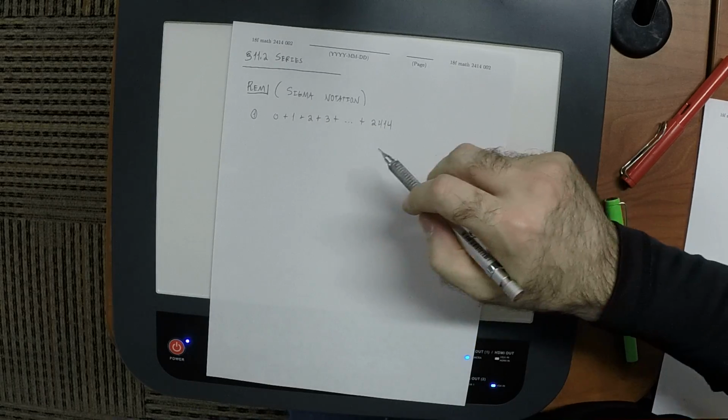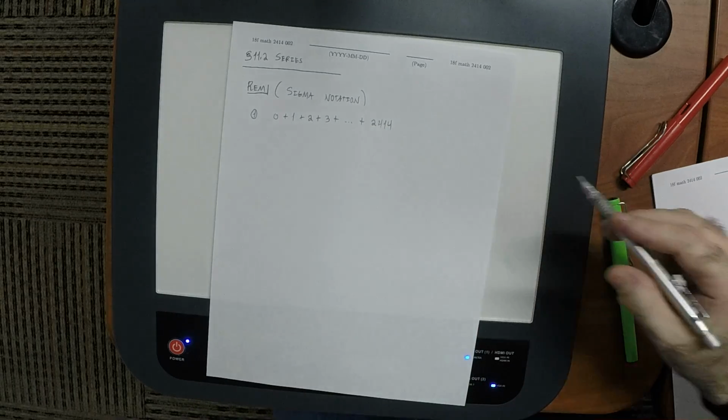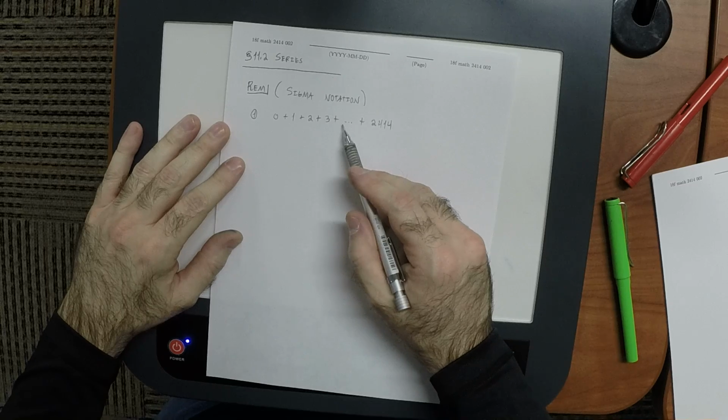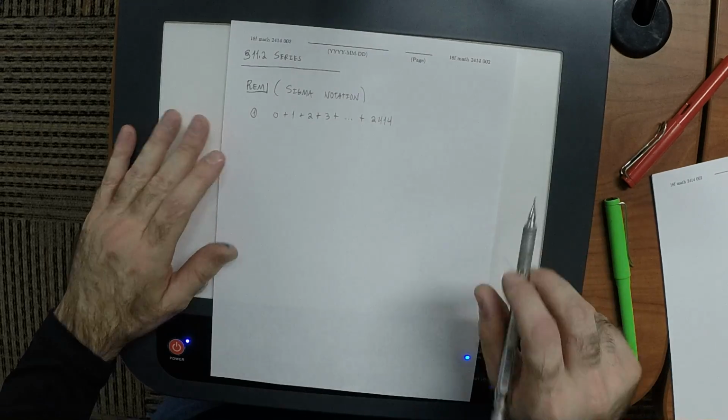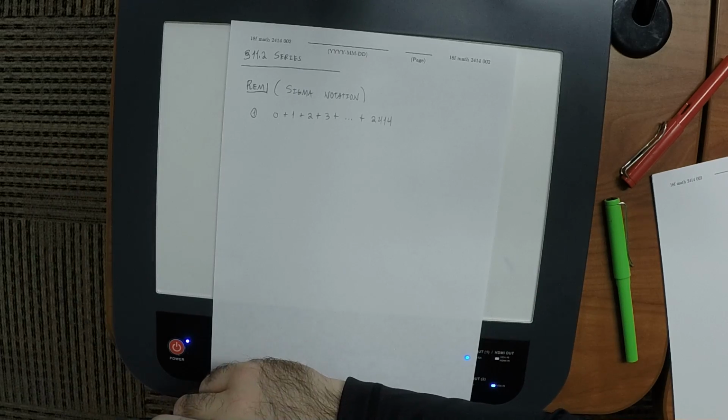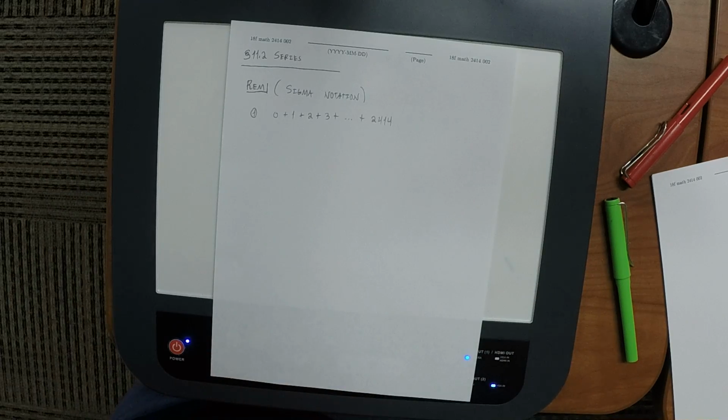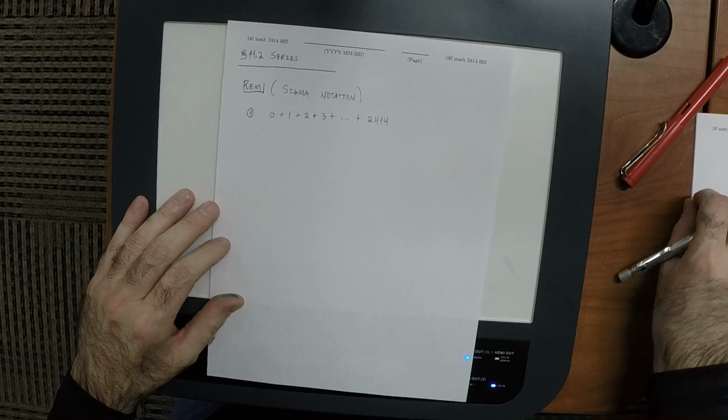You could, in principle, write out all of those instead of writing an ellipsis, right? I'm saying add up all the numbers from 0 to 2,414. That could be really tiresome to write out.